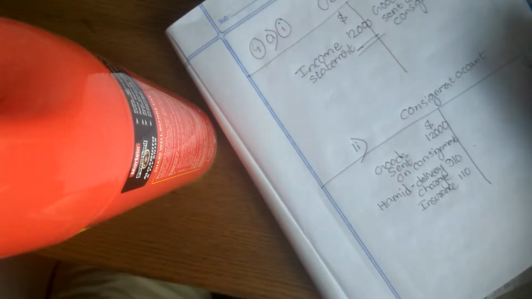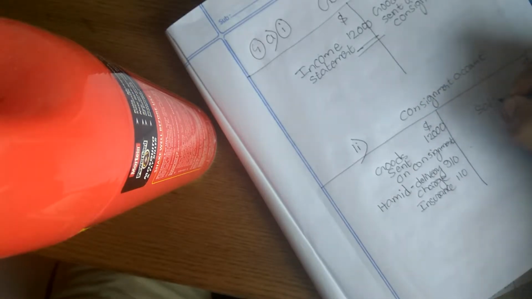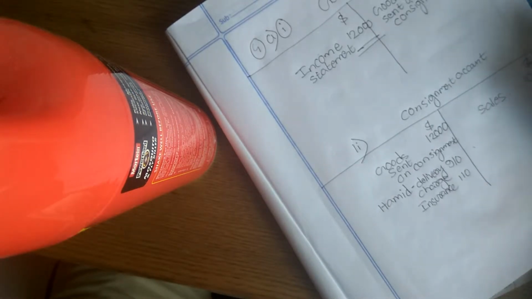Let's write the sales, 10,600. Out of the 100 cases, 70% has been sold, so there is a closing inventory. We need to calculate the closing inventory separately. We'll do that later. First let's give the expenses.